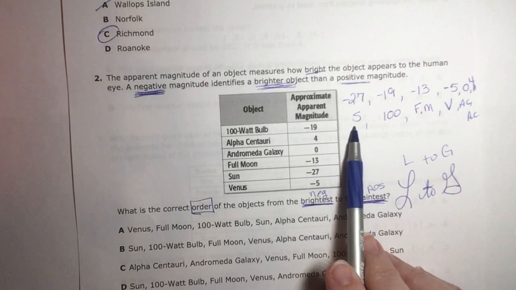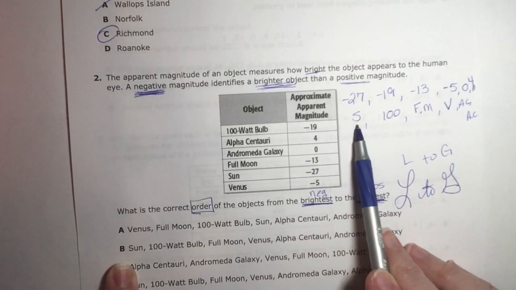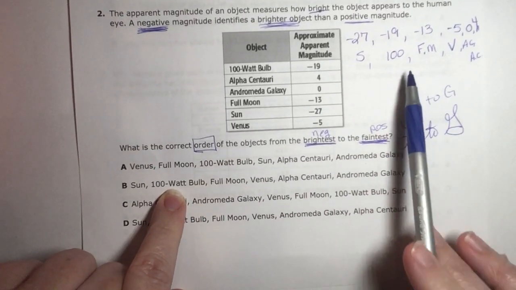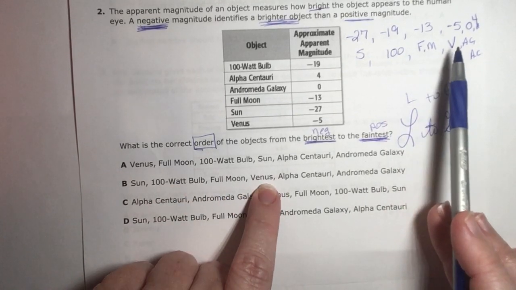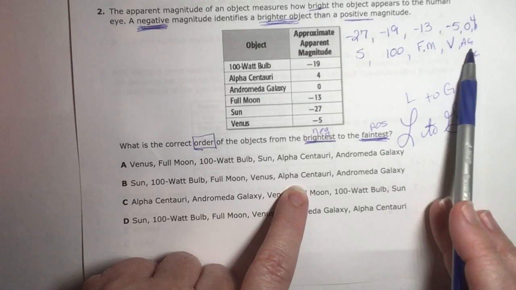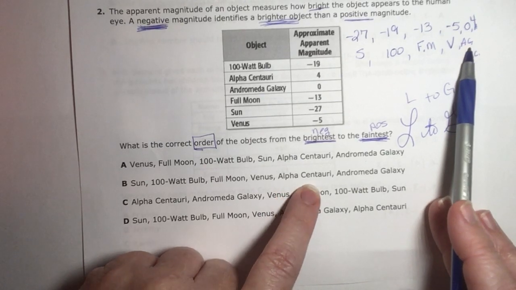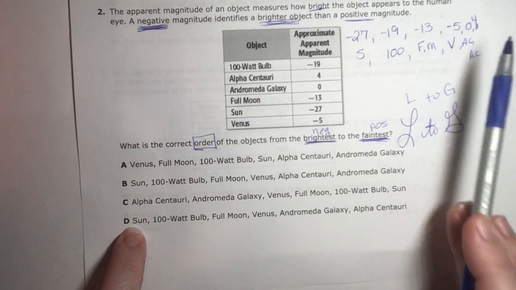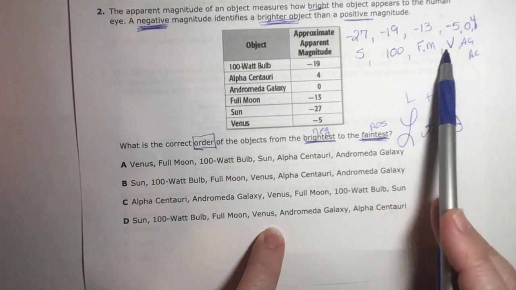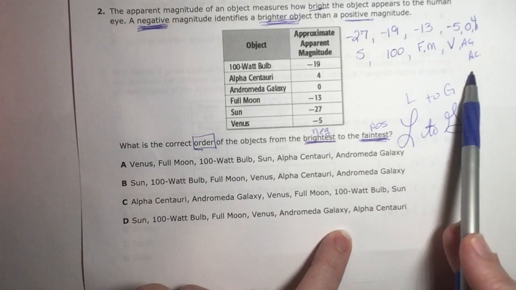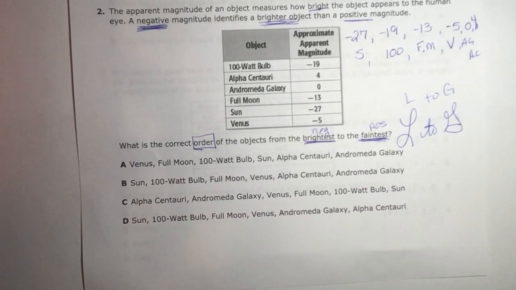All right, so the sun would be first. So sun, then 100 watts, then full moon, then Venus, then the AG word, and then AC. All right, so let me go to this one. Got the sun, got the 100 watt, got the full moon, got Venus, then I've got AG, and then AC. So my answer is D.